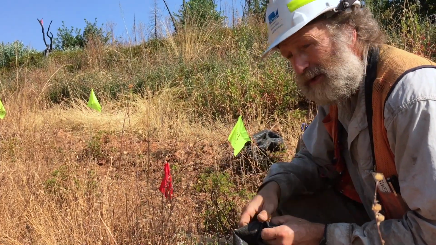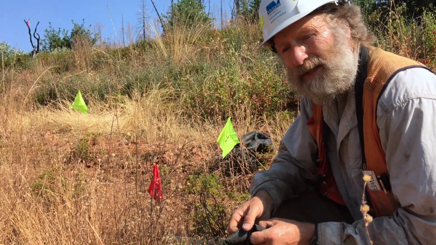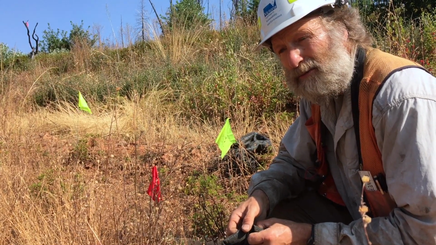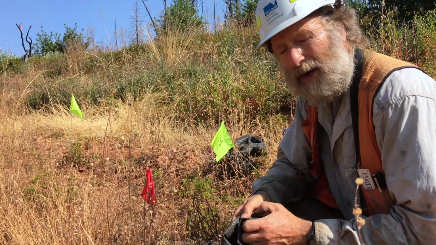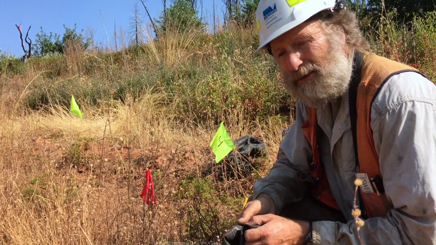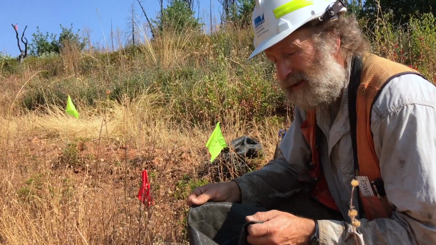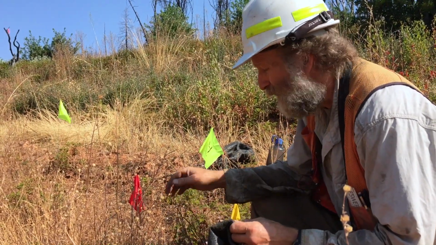And down here at the bottom, we're going to have a collection device for the water that's going to be coming through. That water will be laden with sediment, and we want to have time-bottled samples that we're going to use during the course of the experiment. So the next step will be to install that collection device.